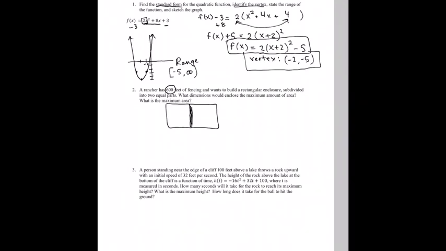If it's going around the outer edges, that'd be known as a perimeter. So if we label this and measure all around the perimeter, including this middle piece, we're going to have 3x plus 4y equals 600.